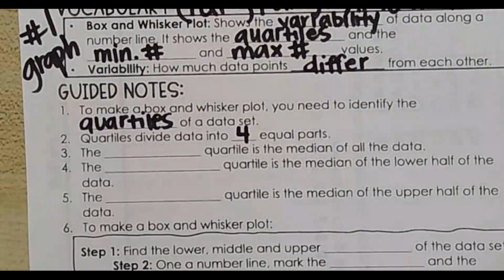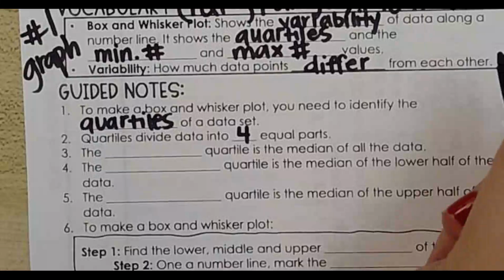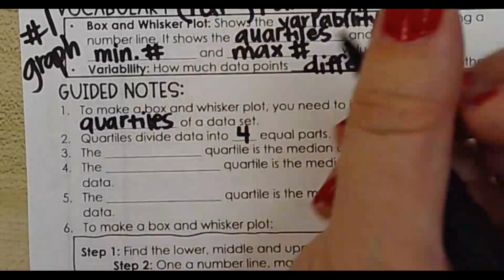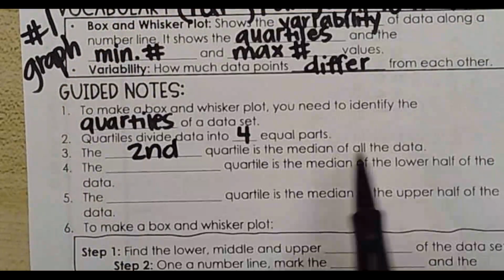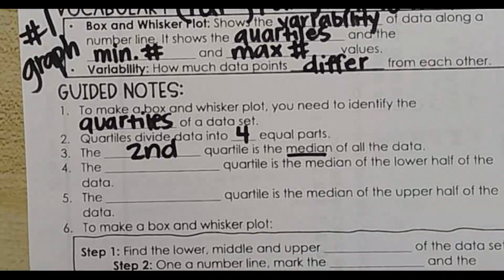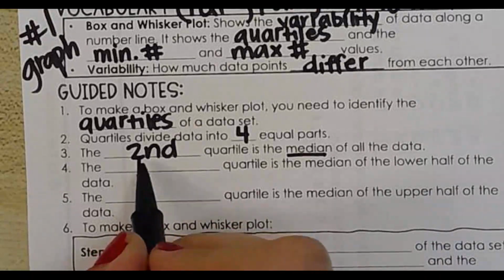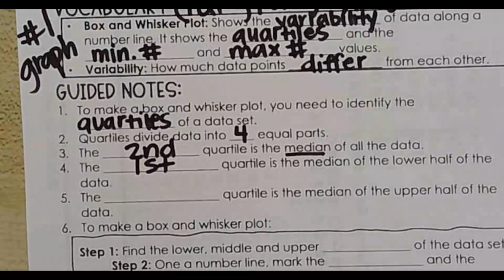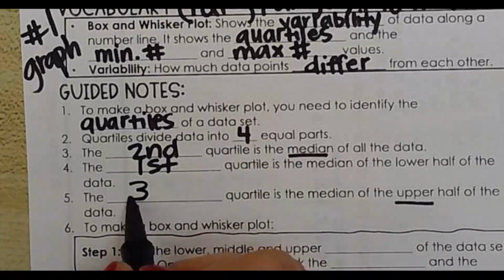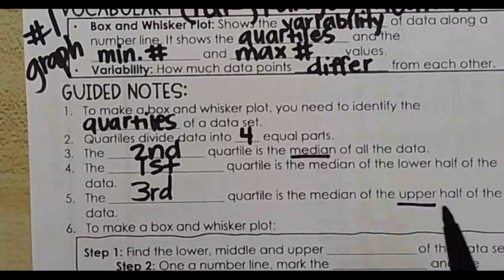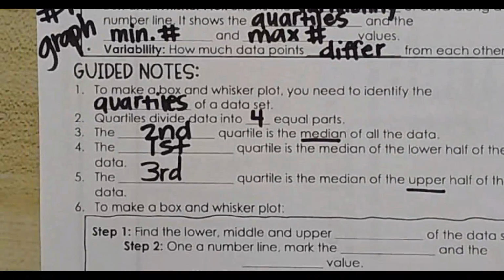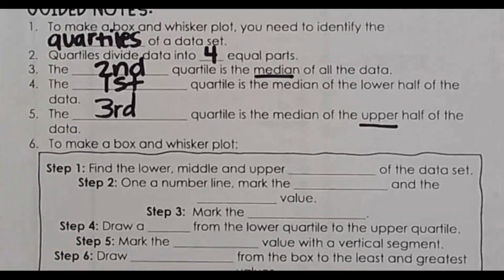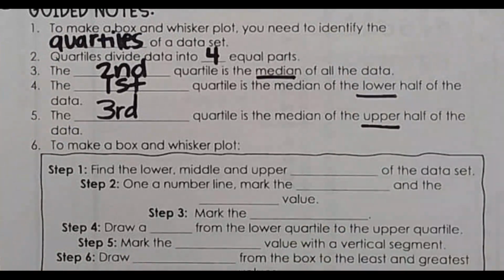What's the first one that we find? Q1. Q2. Which one? Median. What's the median? Q2. Good job. So that second quartile is the median. And then the lower half of that data, we find Q1, which is the first. And then the upper half, Q3. Okay, so we already know how to do all of this. Then you make your boxes and your whiskers after you find those things.